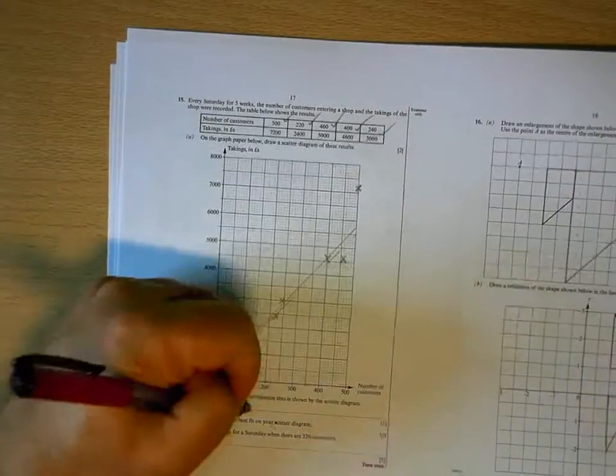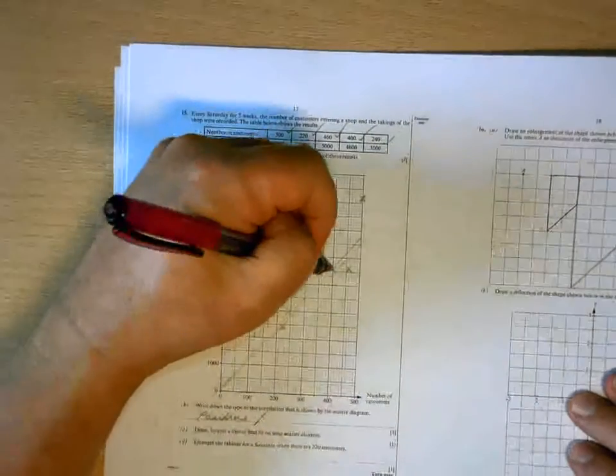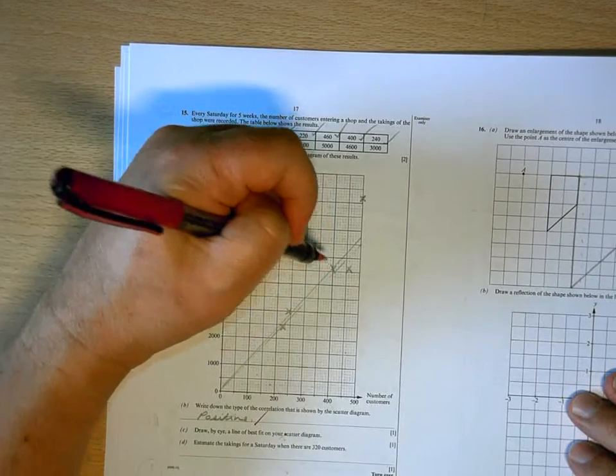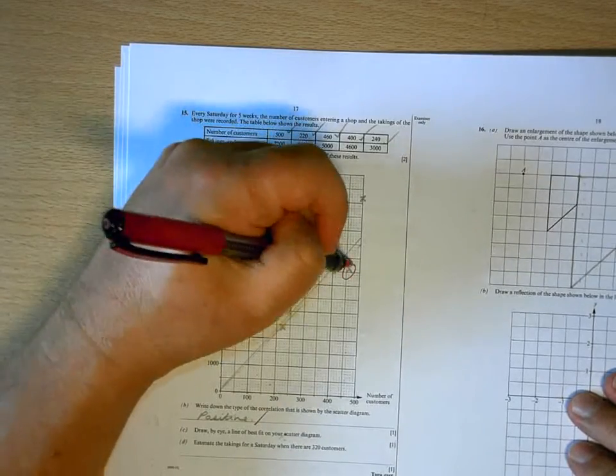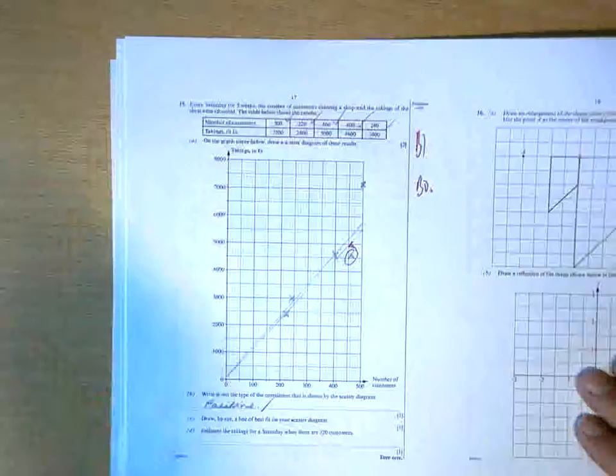The scatter graph, it is positive. That point there is in the right place. That one isn't. That one should be further up. So you're going to get 1 mark for plotting your points.